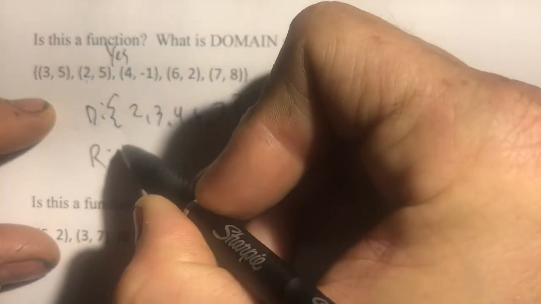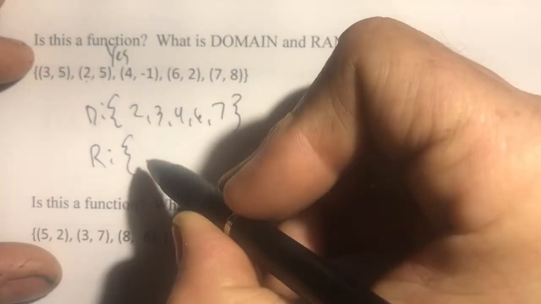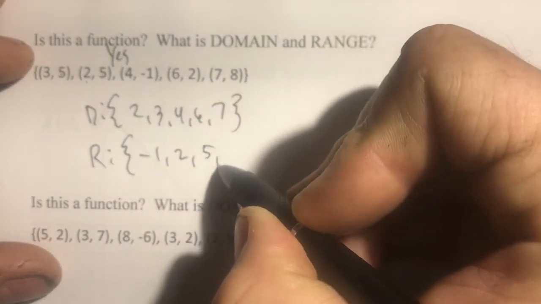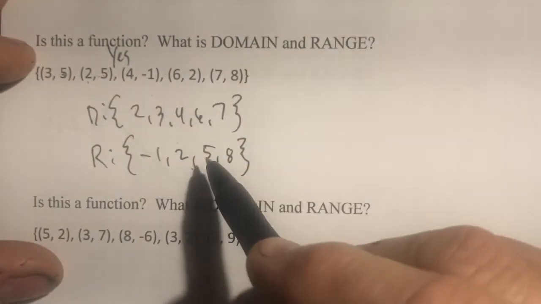Now my range is the y values. So I got a 5 and a 5. Look here, I've got 5 repeated, but that's okay if it's a y. So I got -1, 2, 5, and 8. There's my range. And see, I had 5 twice, but I only list it once.